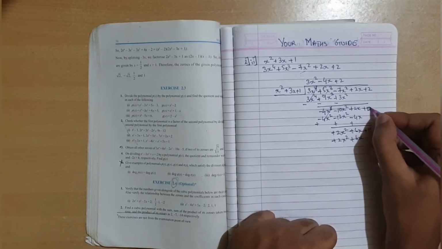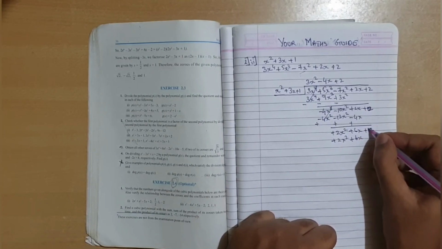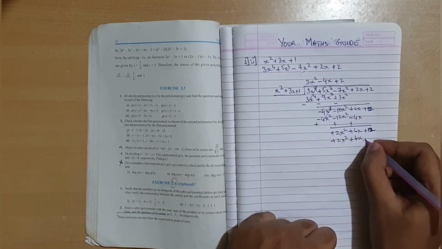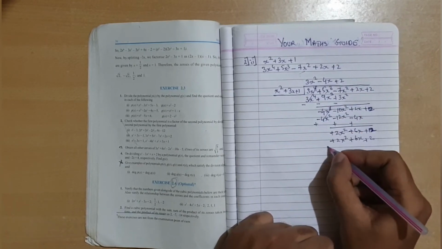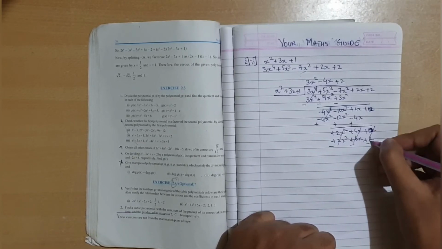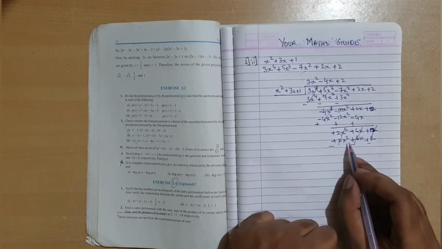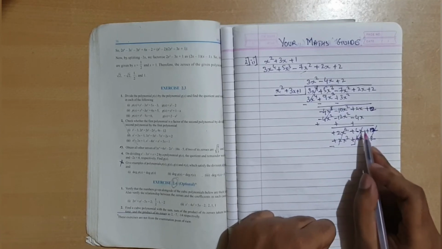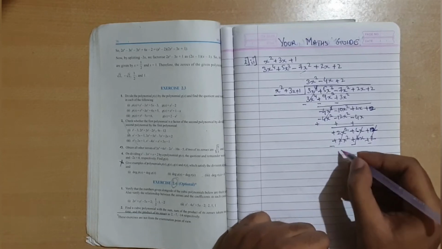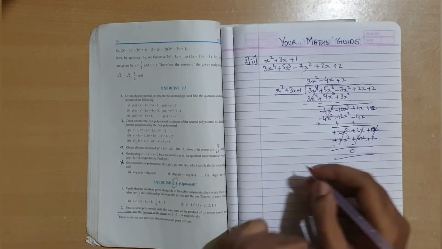So this is 2, not 12 guys, this is 2, 1 into 2 will be 2, so change the signs. Minus, minus, minus, cancels out, cancels out, cancels out. Plus 2x square minus 2x square cancels. Plus 6x minus 6x cancels. Plus 2 minus 2 cancels out. The remainder is 0.